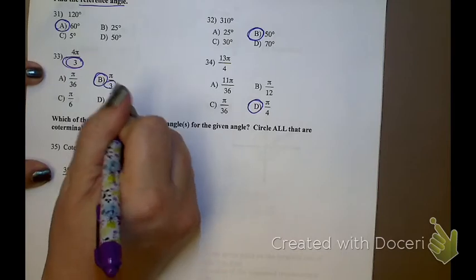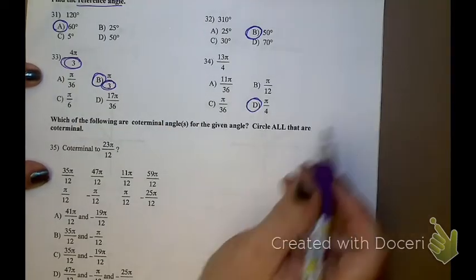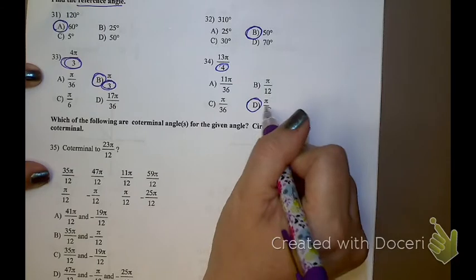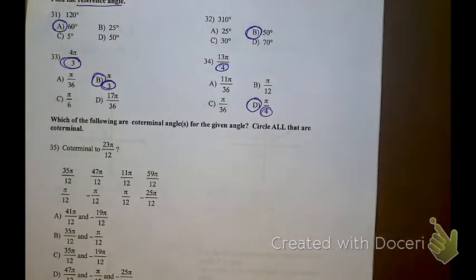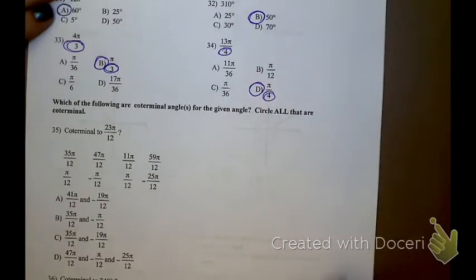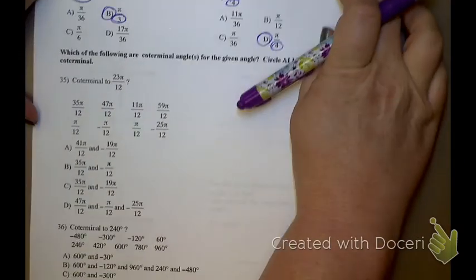Something that is nice about your reference angles is when you have a 3 on the denominator, look, you have a 3 on the denominator of your reference angle. When you have a 4 on the denominator, you have a 4 on your denominator of your reference angle. We did a little worksheet that had patterns on there, so if you can remember that, that's great also.